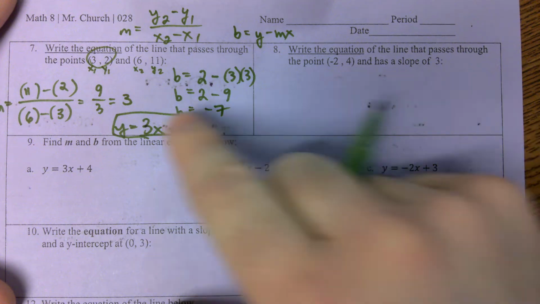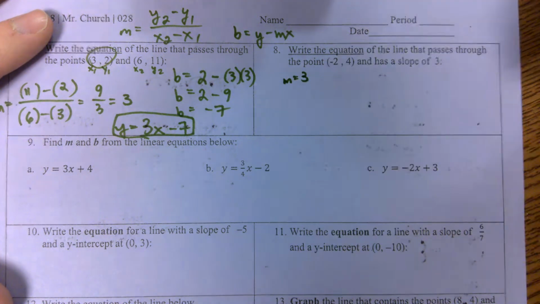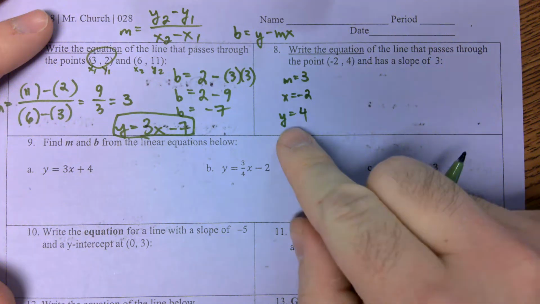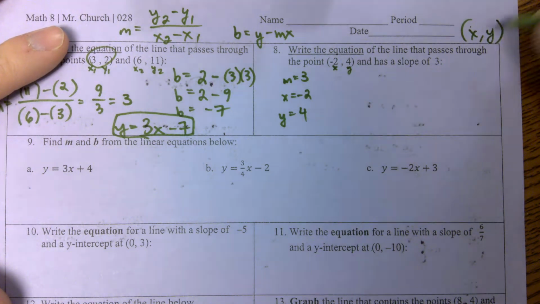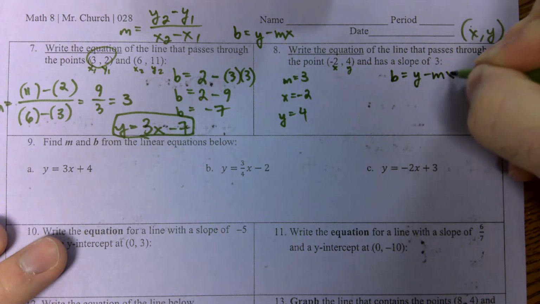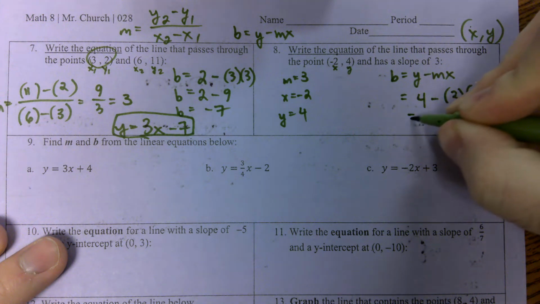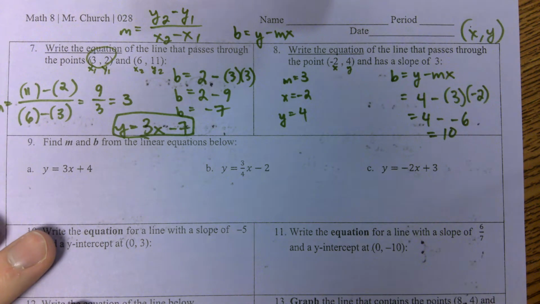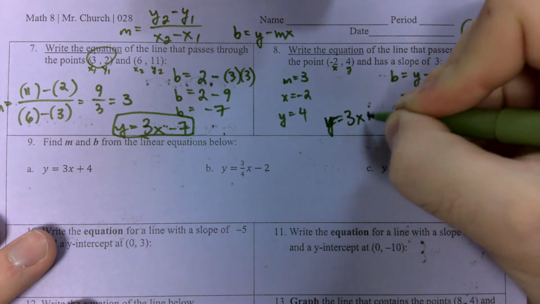Now, luckily for us, this one, we just have to do this second step. It gives us a slope of 3, right? m is equal to 3. Our x is equal to negative 2, and our y is equal to 4, right? x comma y, always x comma y. We're going to use b equals y minus m times x and plug all those in. 4 minus 3 times negative 2 gives us 4 minus negative 6, which is just 10. We know that b is equal to 10, m is equal to 3, y equals 3x plus 10.